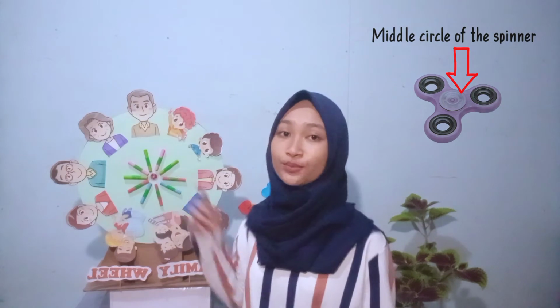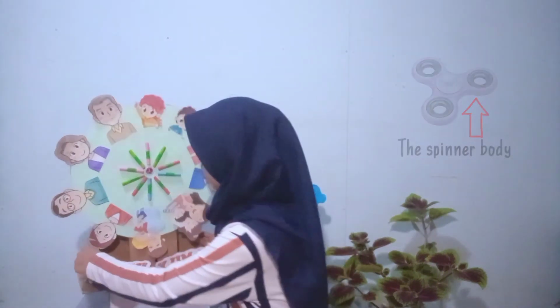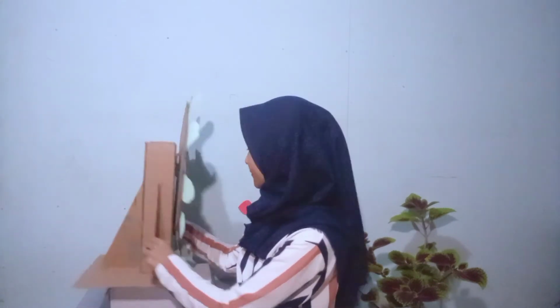Later, take the side of the middle circle of the spinner, this one, to put it on the front of the circle. While the spinner body, attach it to the back of the circle, like that. This one is spinner, body spinner. Give a bolt to tighten between the front and rear spindle to clamp the circle of the well. This one is a bolt.